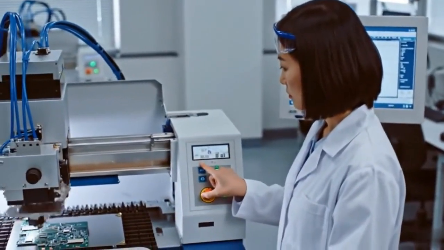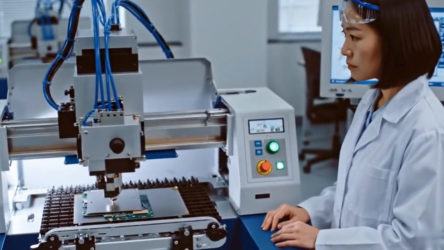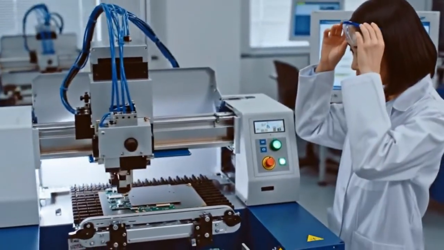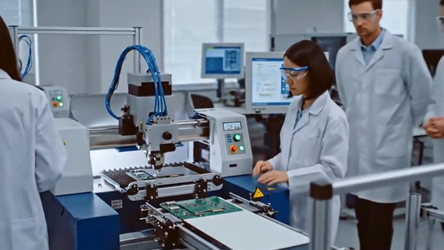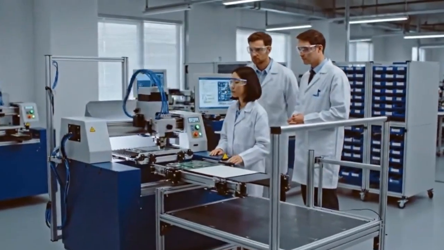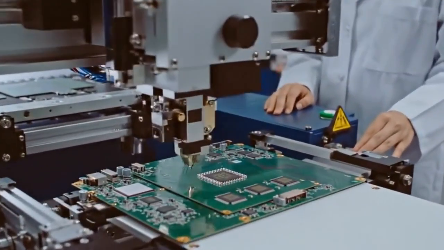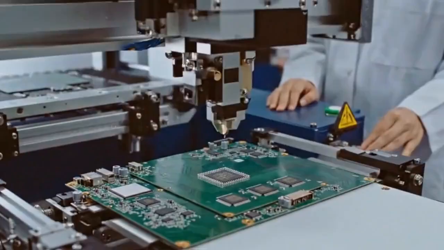A pristine logic board with intricate copper traces loads onto a conveyor belt. A stainless steel stencil aligns. Watch as the precision placement head descends, aligning the chip's solder balls with the corresponding pads on the board.